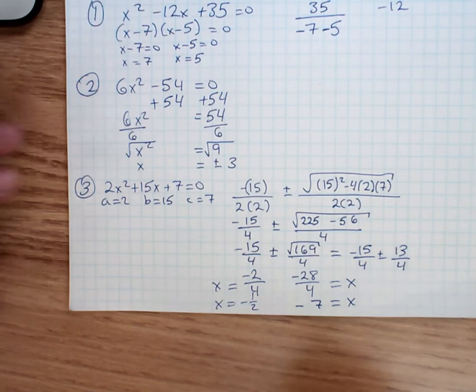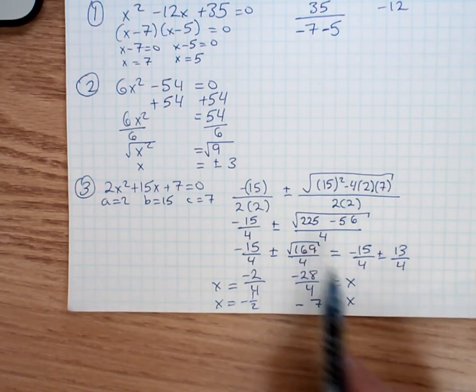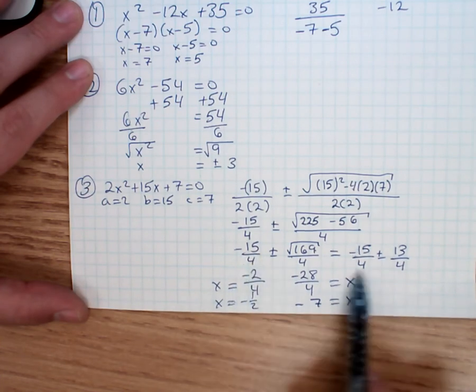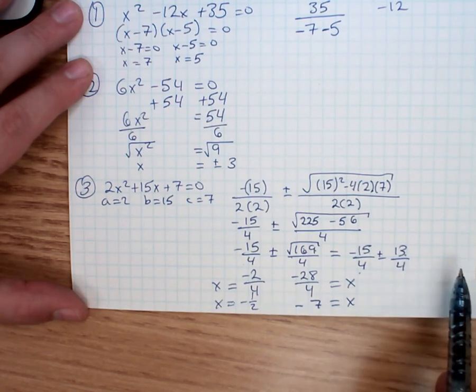Did you take the square root of 169 first before you divided by 4? I took the square root. You see how I have the negative 15 over 4 is the same right here and here? The square root of 169 is 13. Oh, okay.